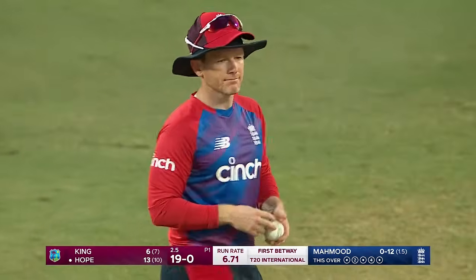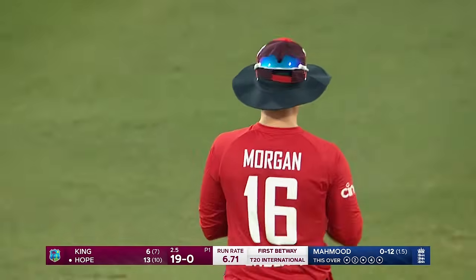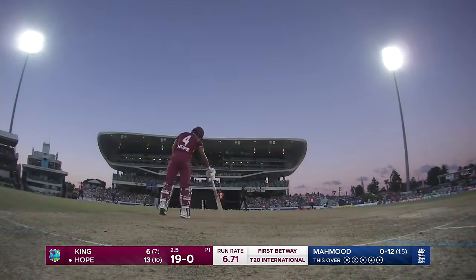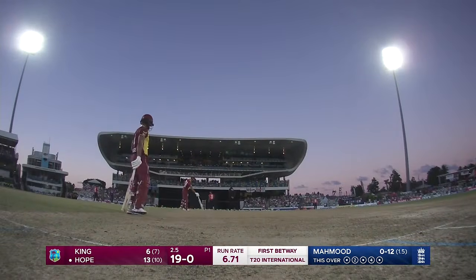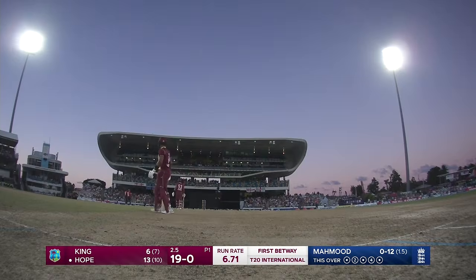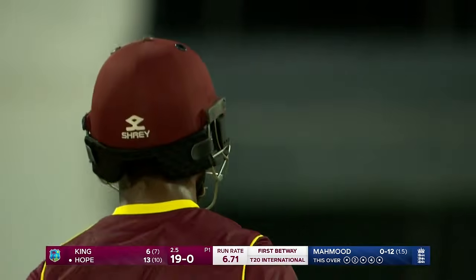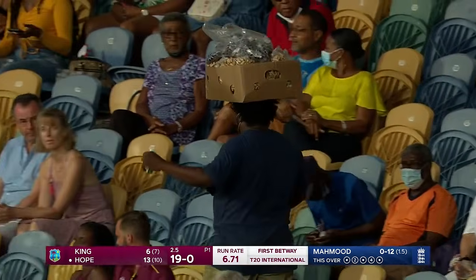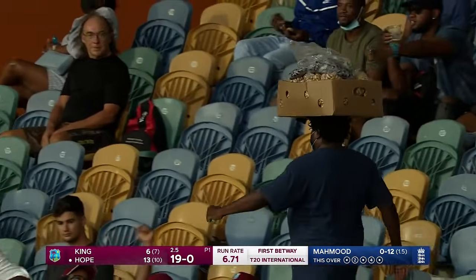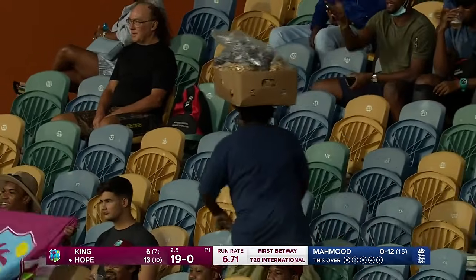Well, no alarms thus far for the West Indies openers. King and Hope have knocked off almost a fifth of the total, and we're still in the third over. I'm loving the way Shai started.